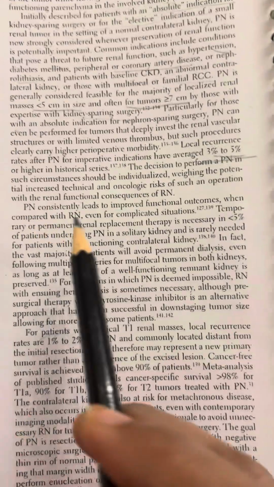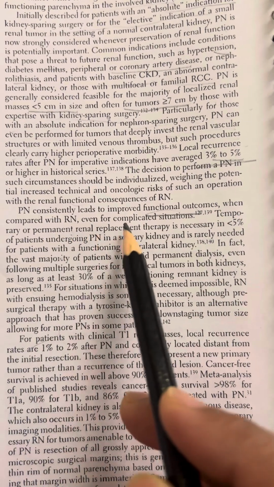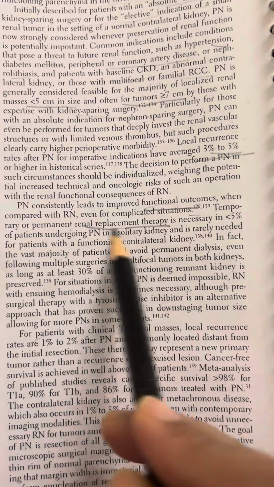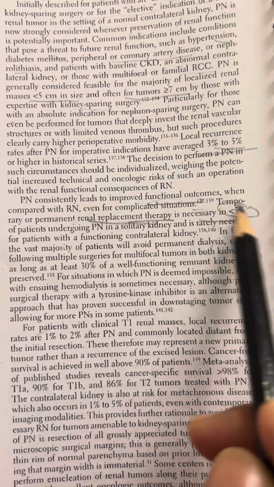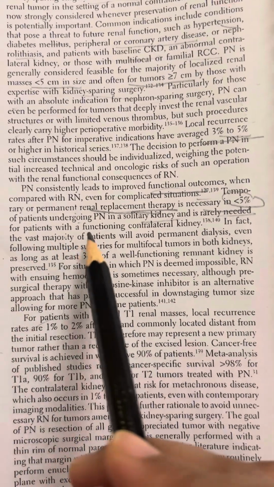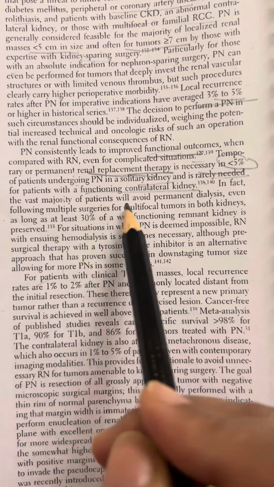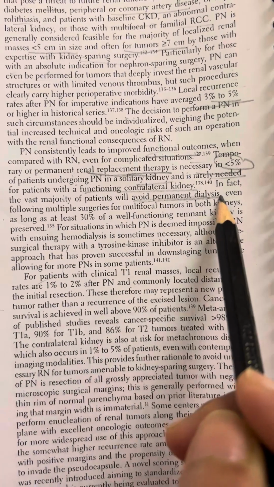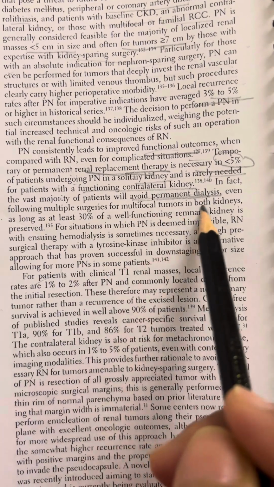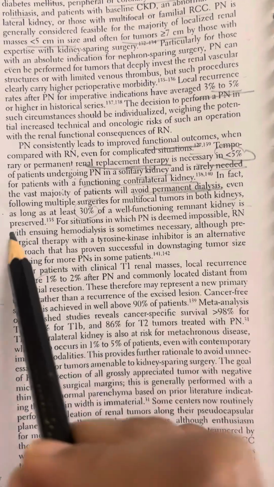Partial nephrectomy consistently leads to improved functional outcome when compared to radical nephrectomy, even in complicated situations. Temporary or permanent renal replacement therapy is necessary in less than 5% of the patients undergoing partial nephrectomy in a solitary kidney, and is rarely needed in patients with a functioning contralateral kidney. In fact, the vast majority of the patients will avoid permanent dialysis even following multiple surgeries for multifocal tumors in both kidneys, as long as at least 30% of a well-functioning remnant kidney is preserved.